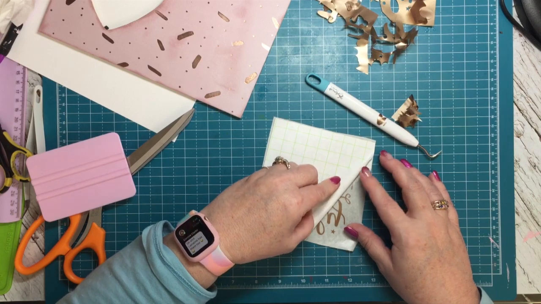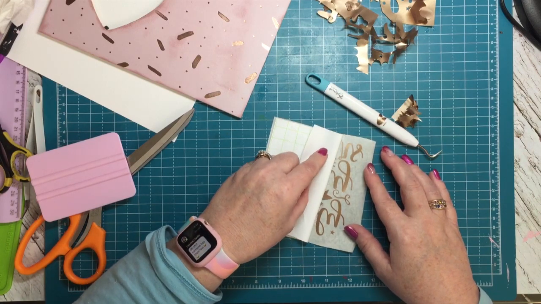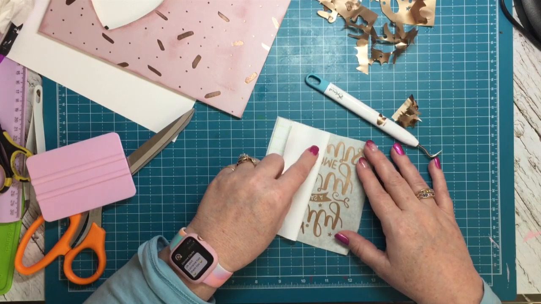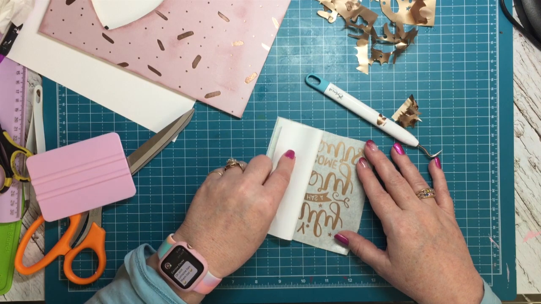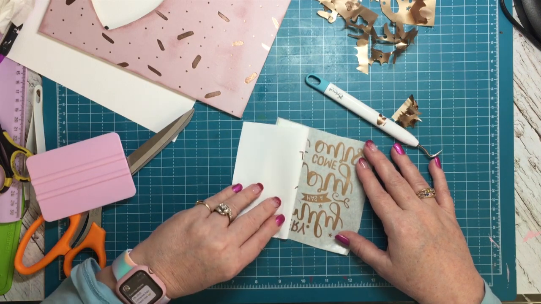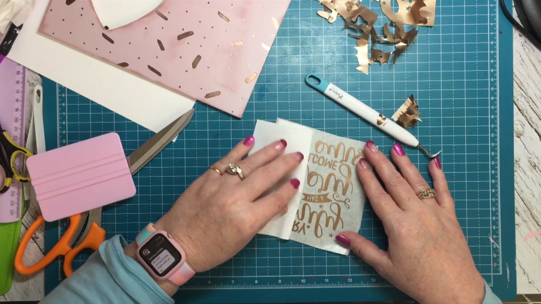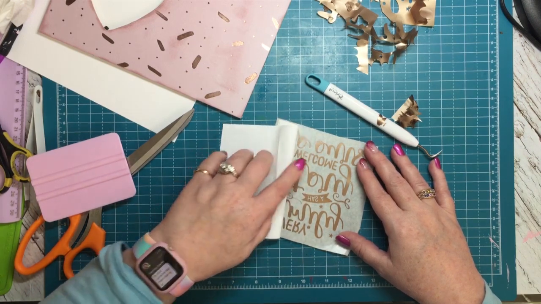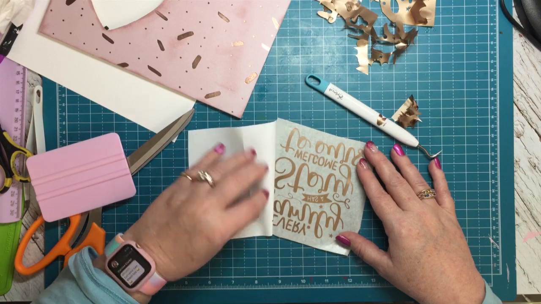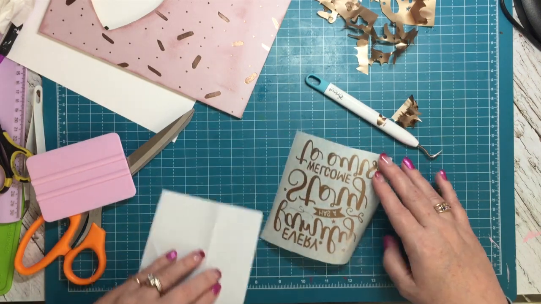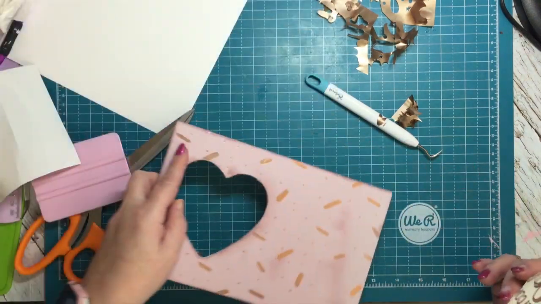I should have maybe left this till tomorrow. I'm kind of tired. I'm getting a little frustrated. But it's going to be nice when it's done.